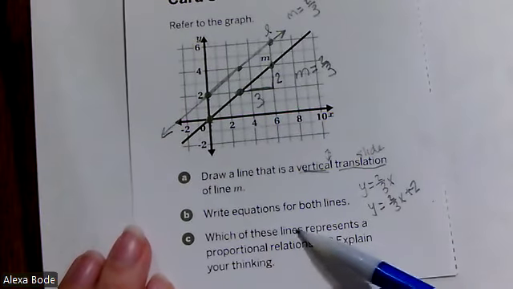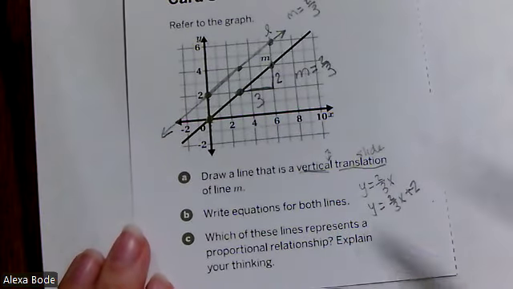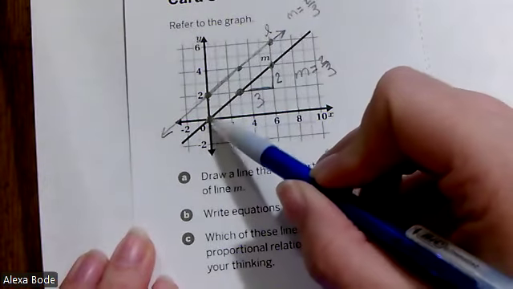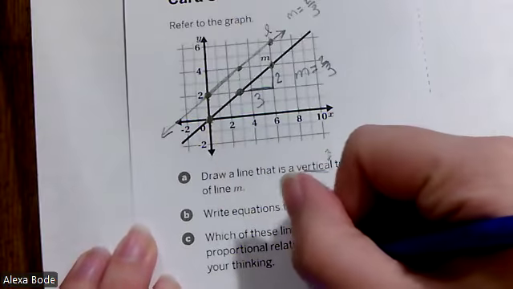Lastly, C says, which of these lines represents a proportional relationship? Explain your thinking. The original line is a proportional relationship because it goes through the origin.